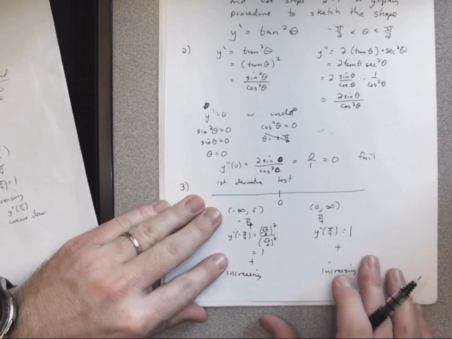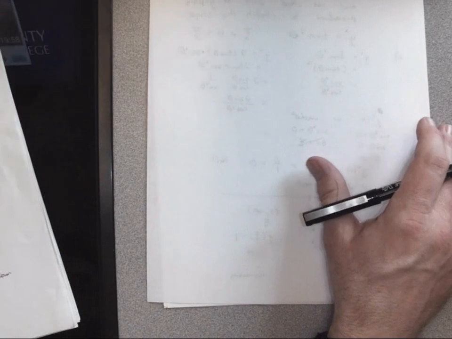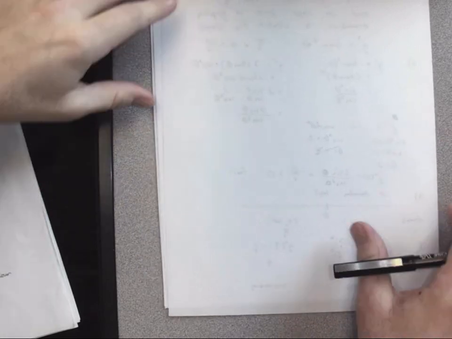Next is second derivative test. So what I also want to do is determine their concavity.